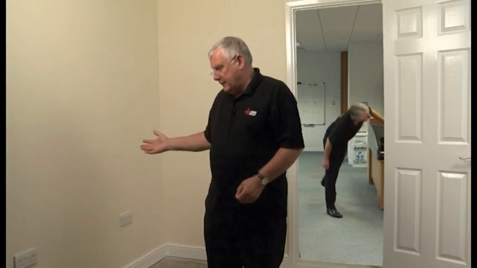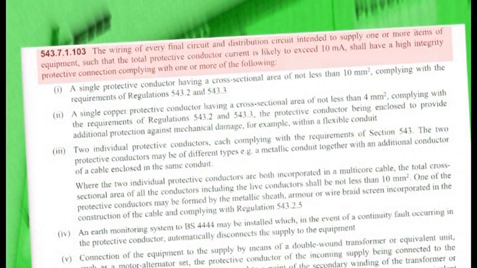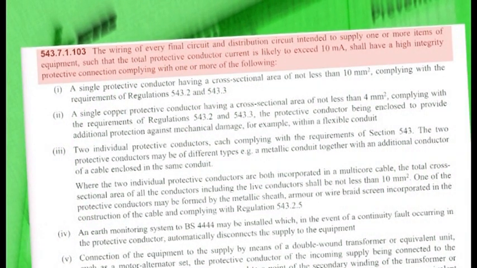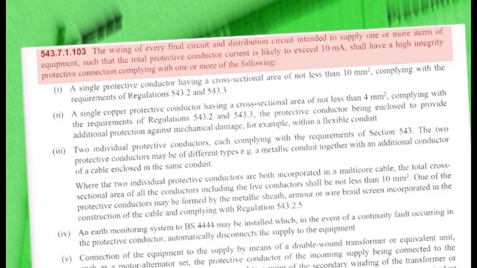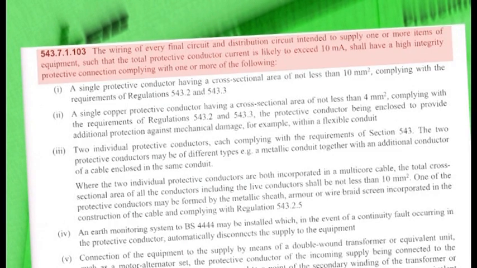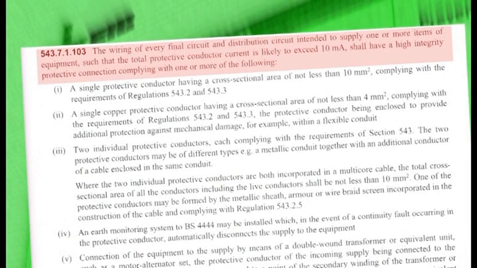So what about in the home? It's important to assess whether the designer has considered if high integrity earthing is required for the socket outlets. The regulations require that every final circuit and distribution circuit supplying either one or more items of equipment such that the total protective conductor current is likely to exceed 10 mA shall adopt a method of high integrity protective connection. So it's not unreasonable to assume that on a ring final circuit with lots of equipment that the 10 mA level could be exceeded, and the requirements of regulation group 543.7 would have to be considered.